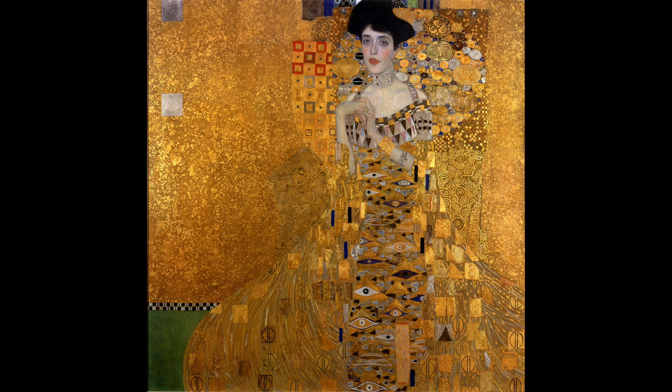Hi everyone! Today we're going to look at pattern just a little bit differently. Instead of making pattern the main focus, we're going to look at where we can use pattern in our artwork. I thought it would be helpful to go look at some other artists and how they're using pattern, how they used it in the past, and what's happening now today.